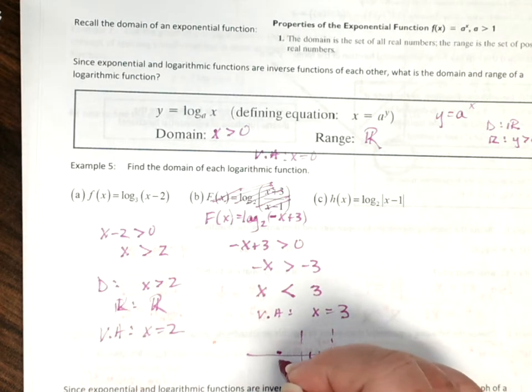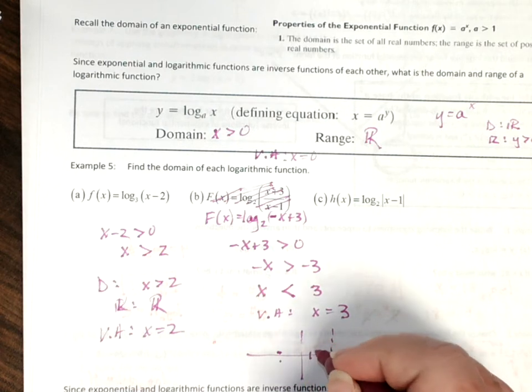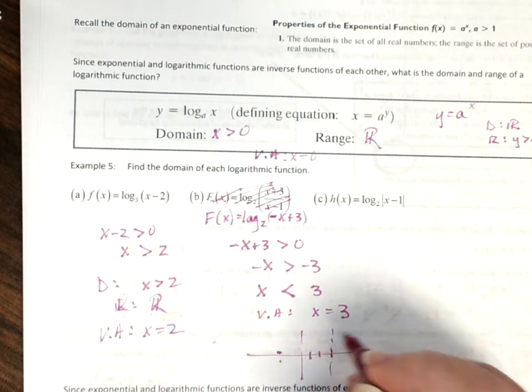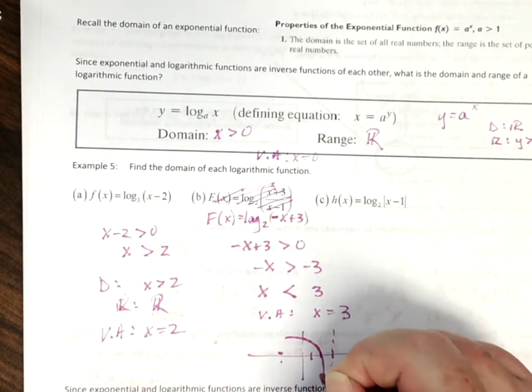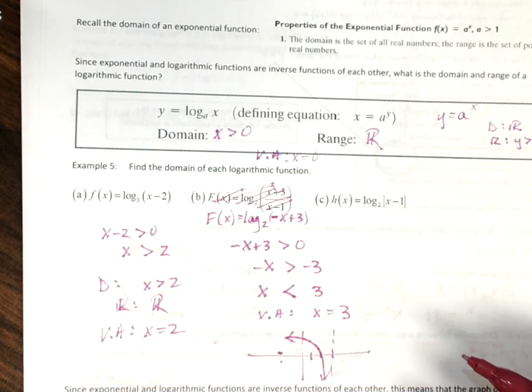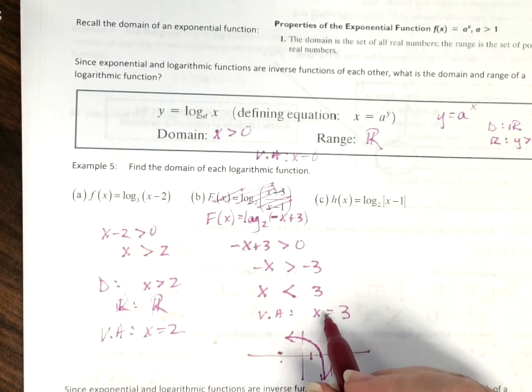It's going to be graphed like this. Okay? And it's going to be x is less than 3 with a vertical asymptote at x equals 3.